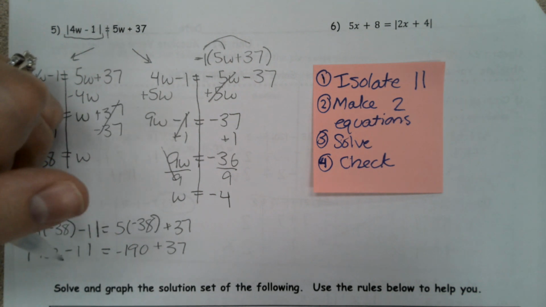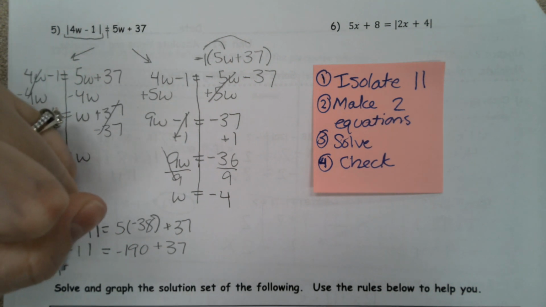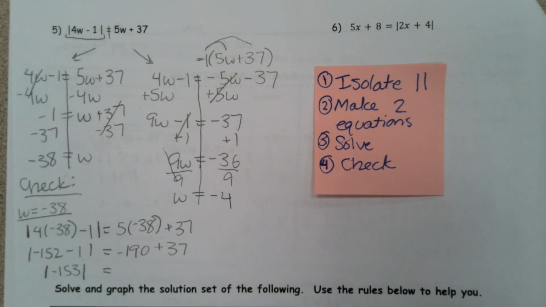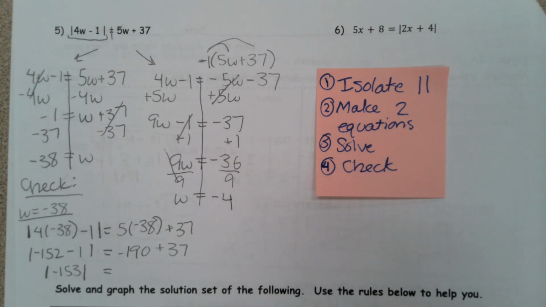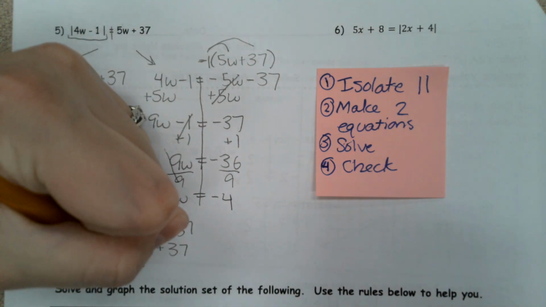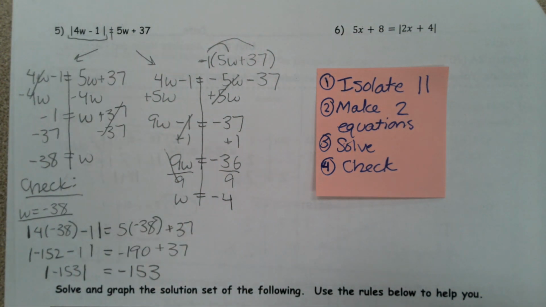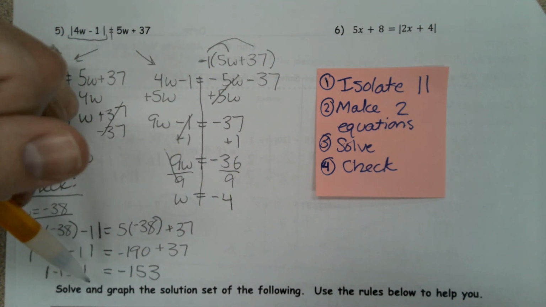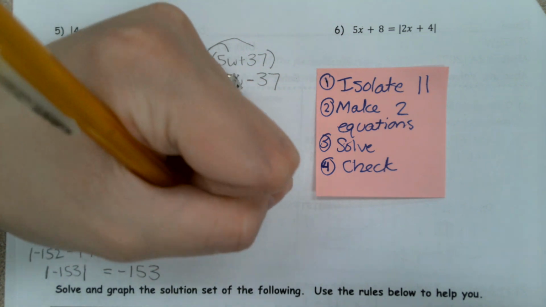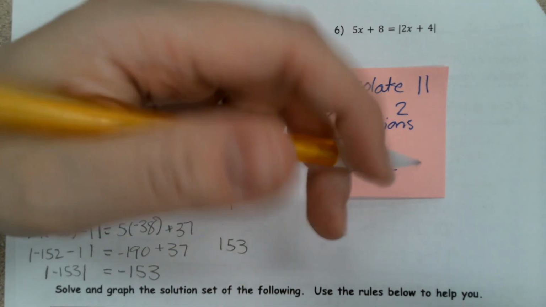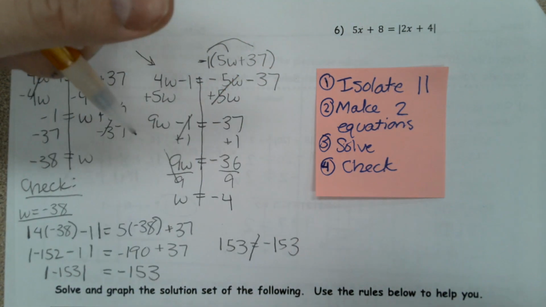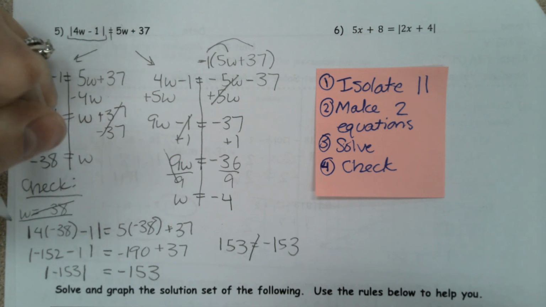Absolute value, negative 152 minus 1 becomes negative 153. We still have those absolute value symbols. Equals negative 190 plus 37 gives me negative 153. And then a reminder, the absolute value of negative 153 makes it a positive. So our final thing here is we have 153, positive 153, equals negative 153. Which clearly does not work. So w equals negative 38 is not an answer.